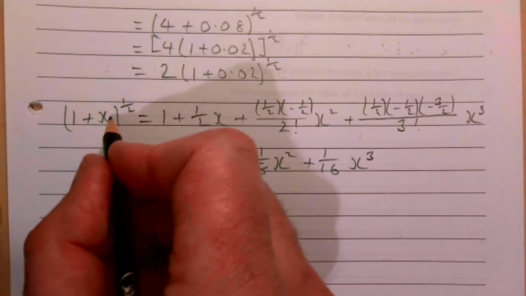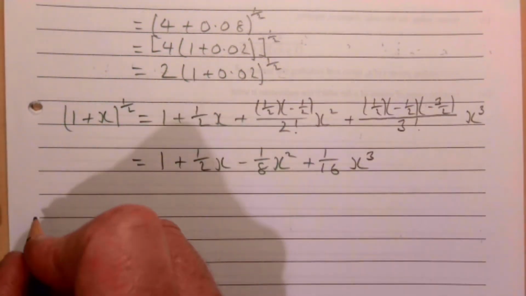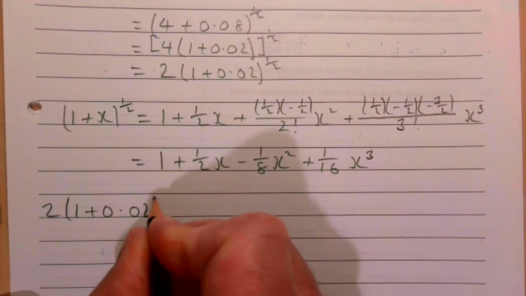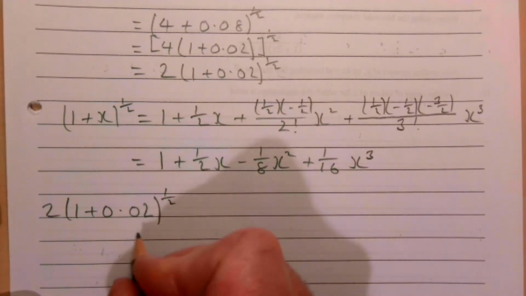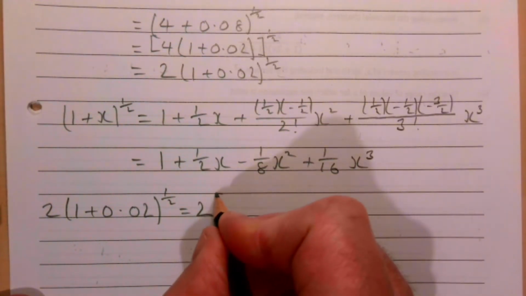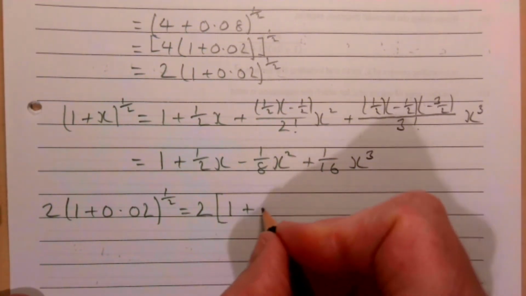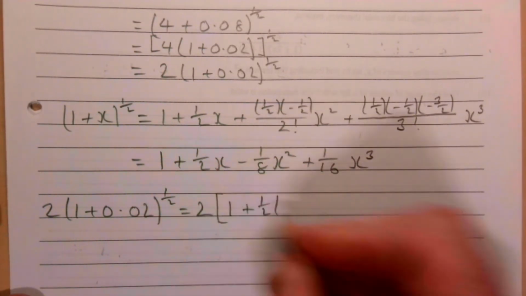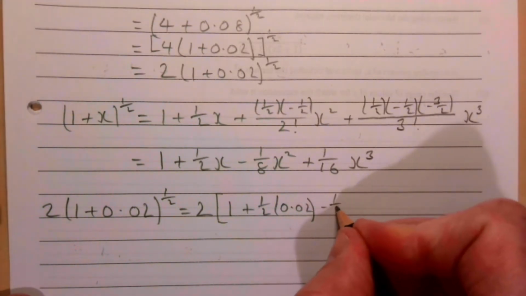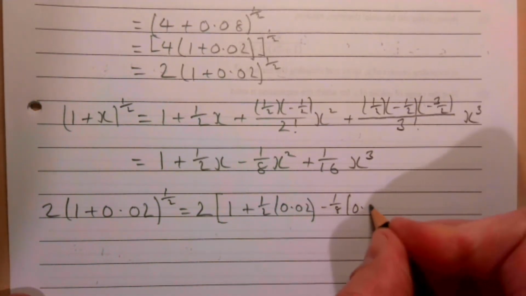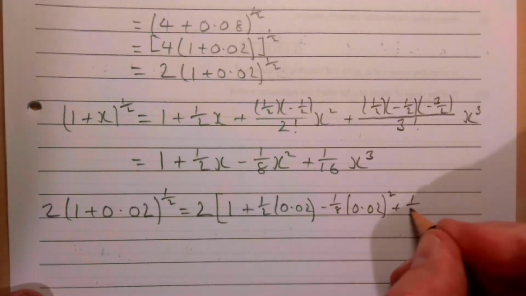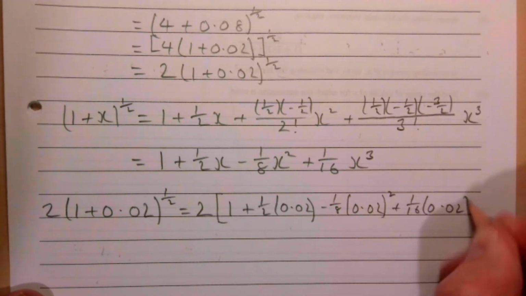So if you can try and compare this to what we have up here, so can you see then that 2 times 1 plus 0.02 to the power of a half is going to be the same then as 2 times 1 plus a half, exchanging now my x for 0.02, minus an eighth 0.02 squared plus a 16th 0.02 cubed.